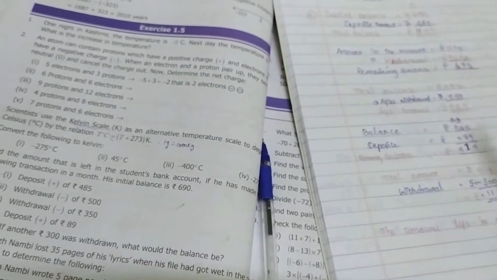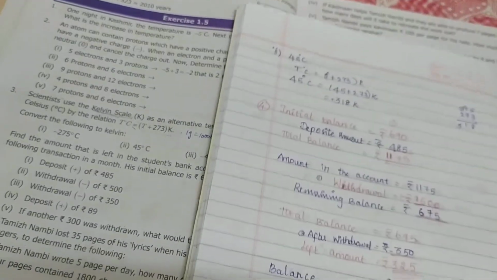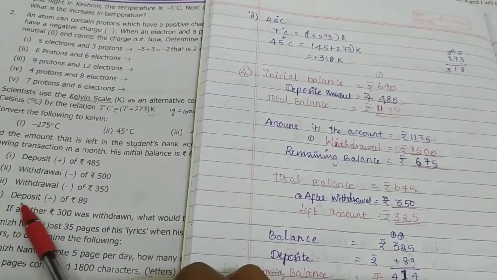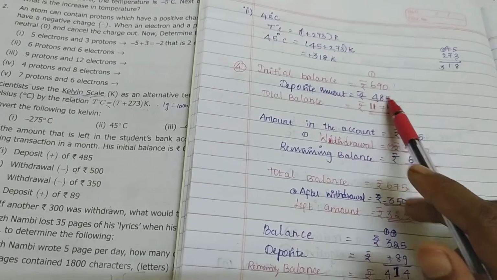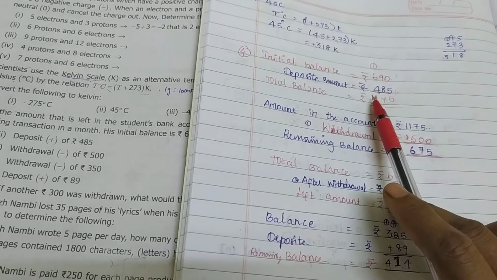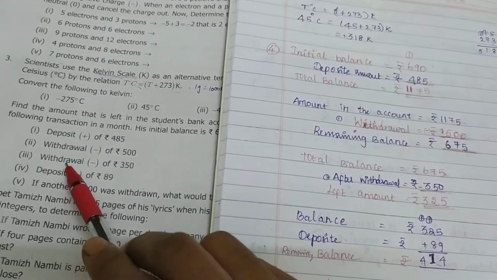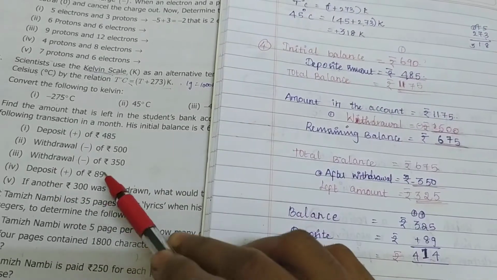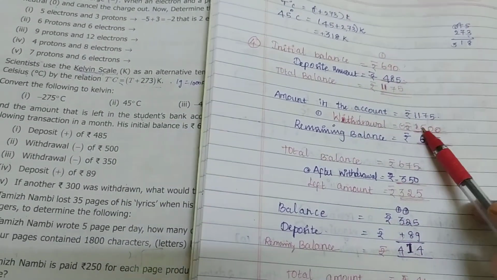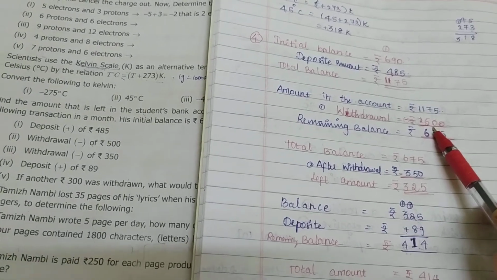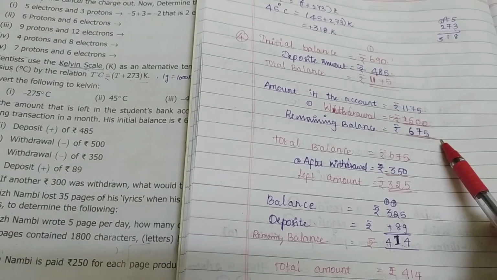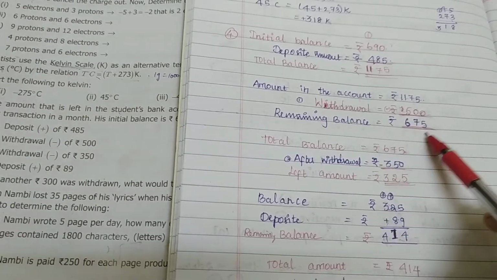First they mention initially you have 690 rupees. First you are depositing 485 rupees. That is addition, so I am adding and getting 1175 rupees. That is the total balance. Then you are withdrawing 500 for personal use, so I subtract, and the remaining balance is 675.